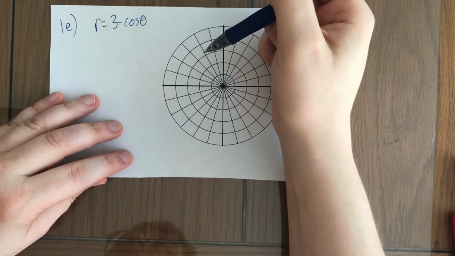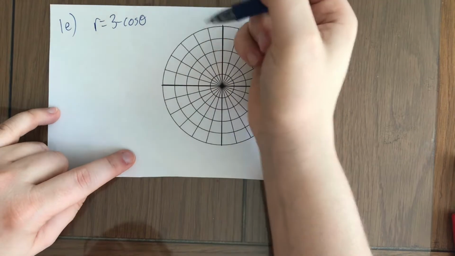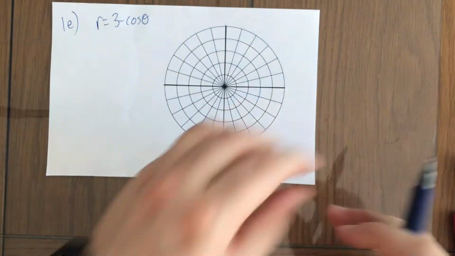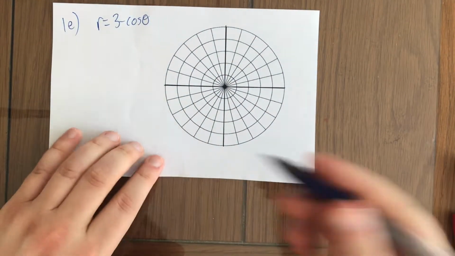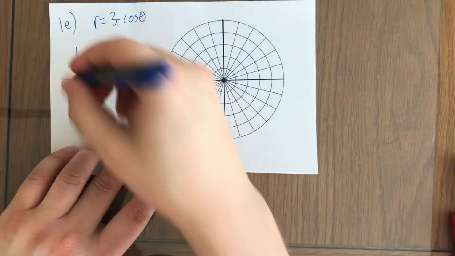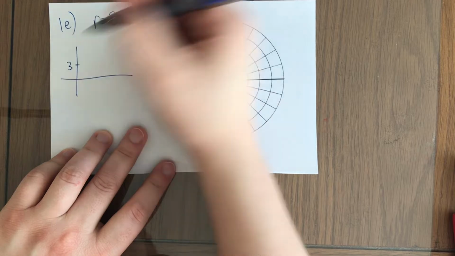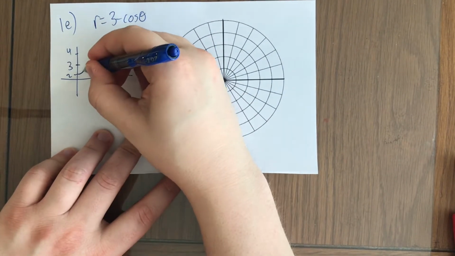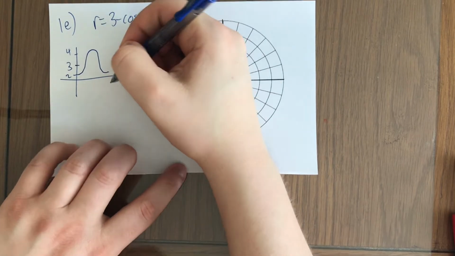1e, r equals 3 minus cosine theta. That minus sign might trick us up a little bit, but all it's actually going to do is instead of the cosine graph opening this way, it's going to open that way. But let's just see which type it is. I'm going to have a midline of 3, I'm going up to 4 and down to 2, and it's just going to start here at 2 before it goes up.